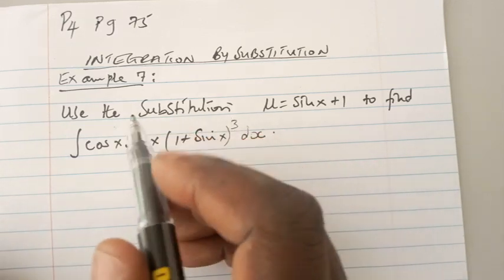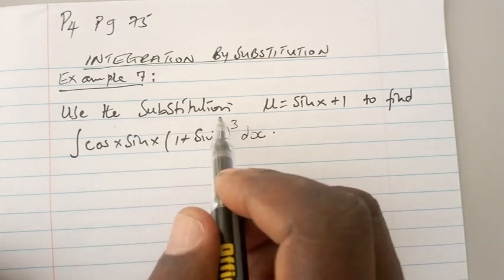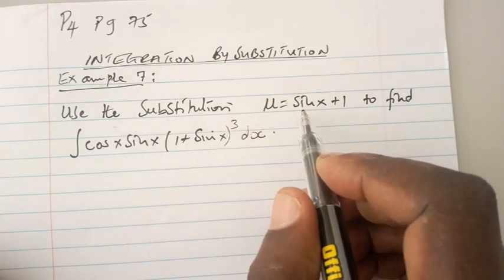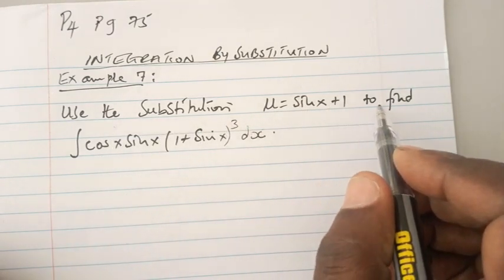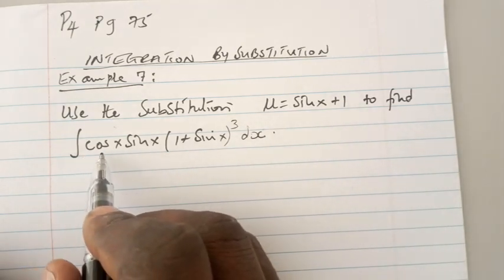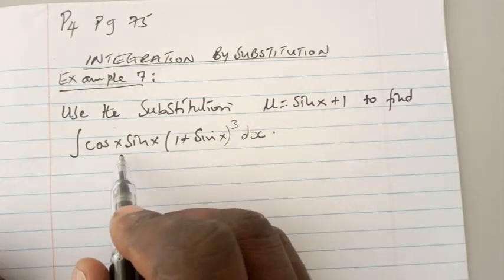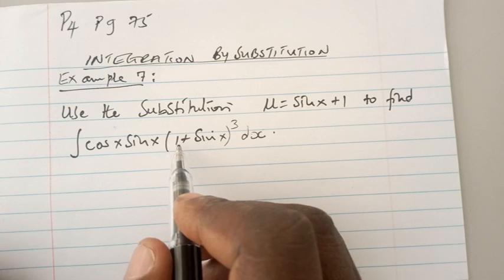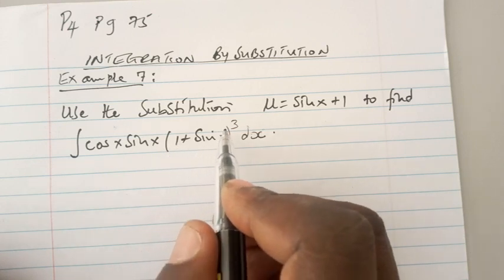In this question, we are told to use the substitution u equals sin x plus 1 to find the integral of the expression cos x sin x (1 plus sin x) cubed dx.